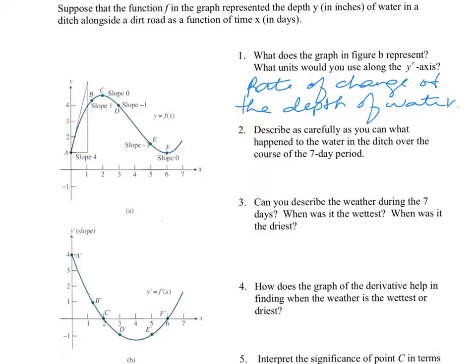Now the units would be what? What would the units be here? What would we measure y prime in? Y was measured in inches, but y prime won't be. Y prime should be a rate. Inches per day. It's inches per day.